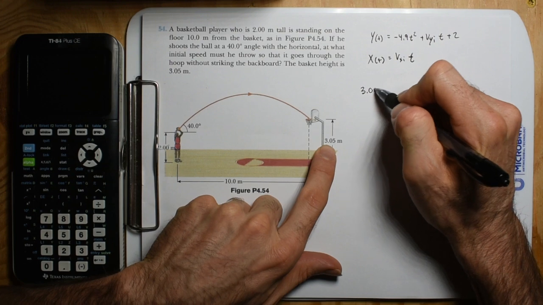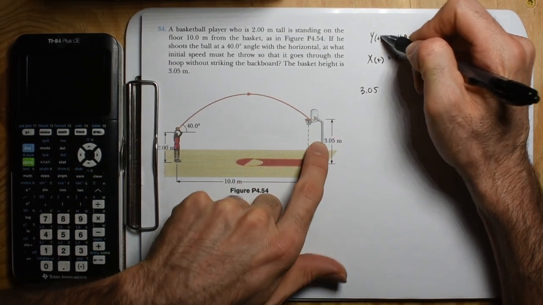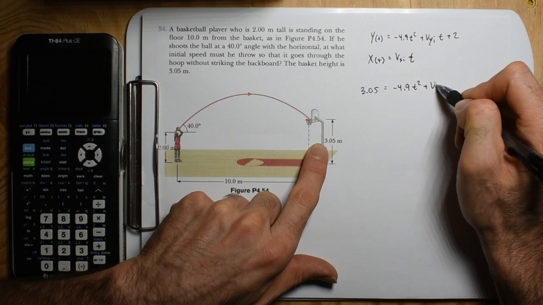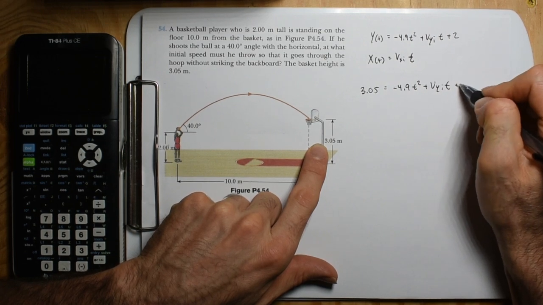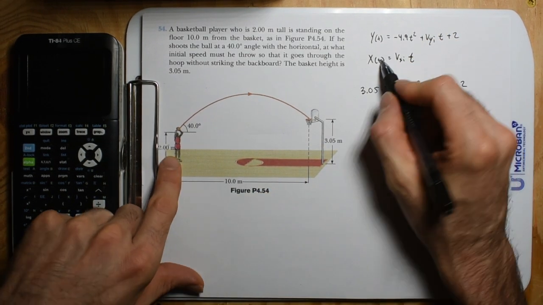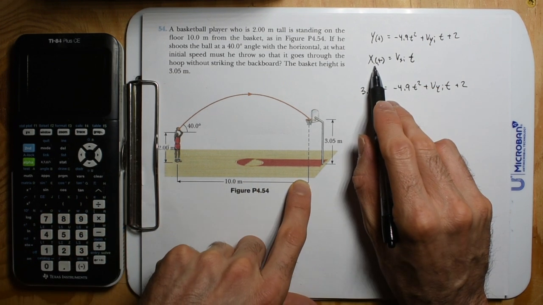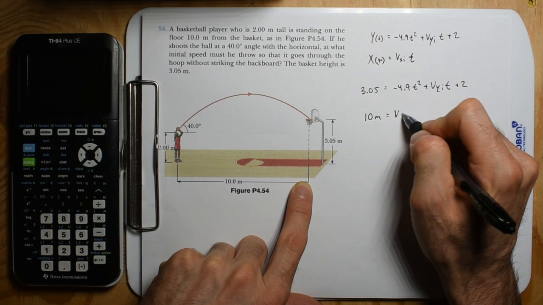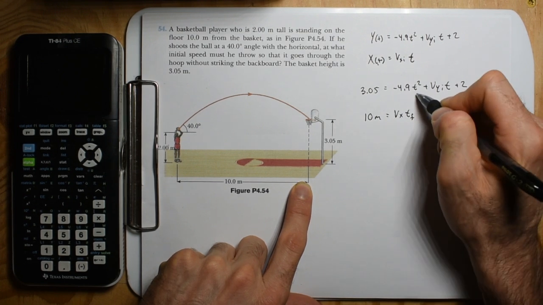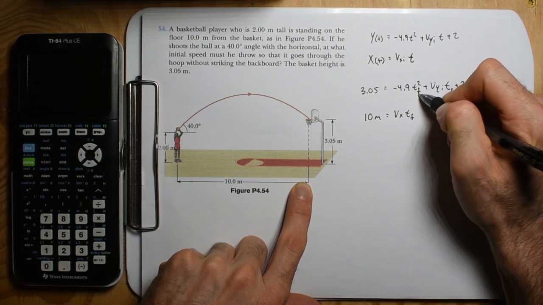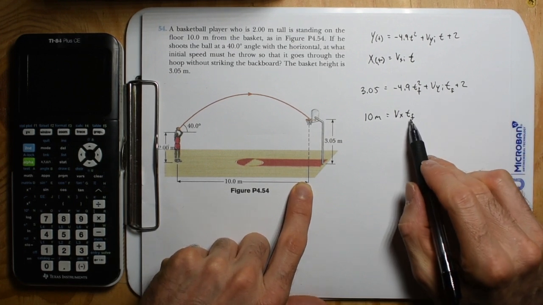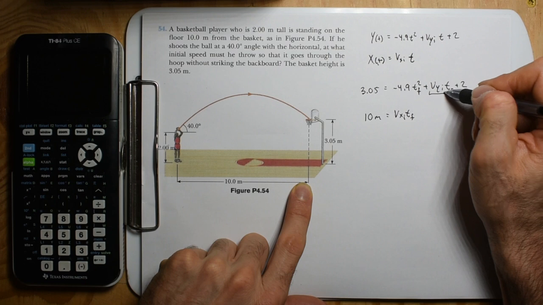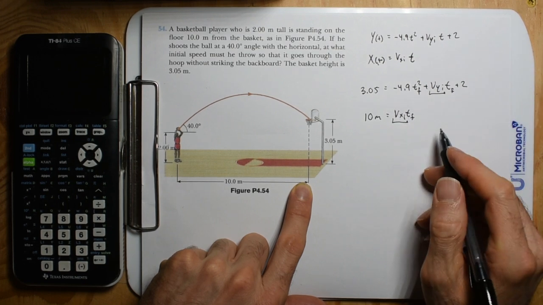We have 3.05, this is the y height, equal to negative 4.9 t squared plus vy initial t plus 2. And then here, our distance at time final is going to be 10 meters, equal to vx initial t final. So now we have vy initial and vx initial.